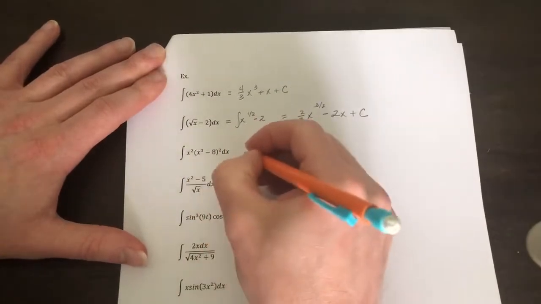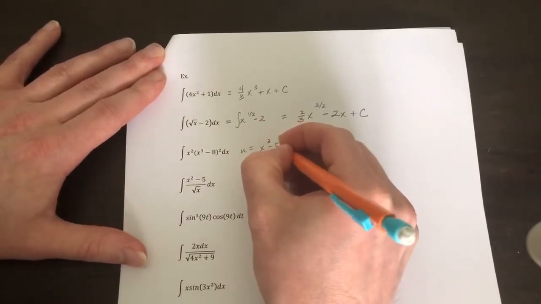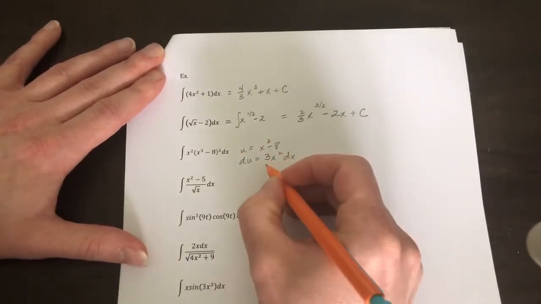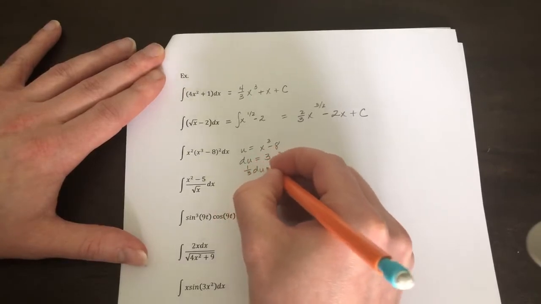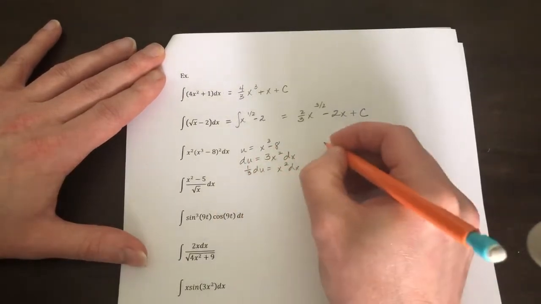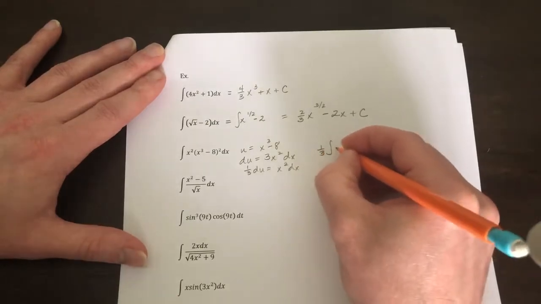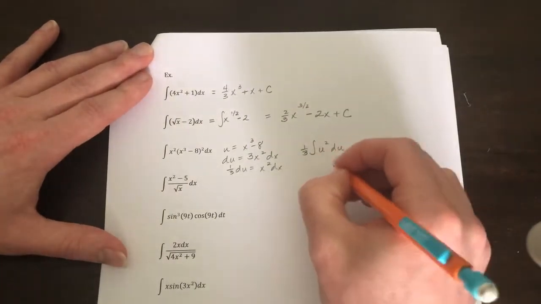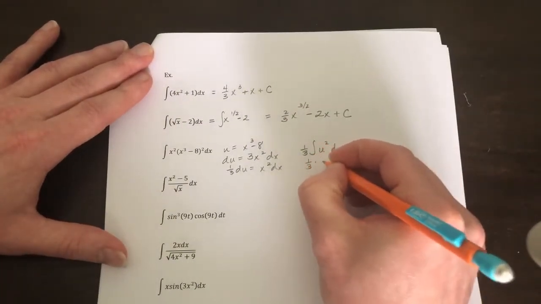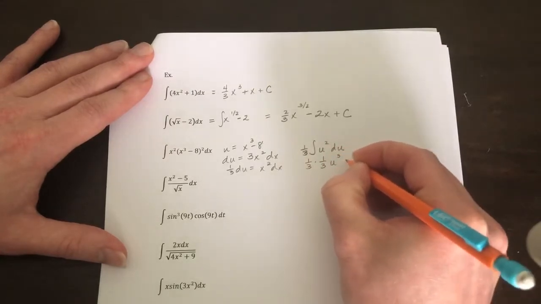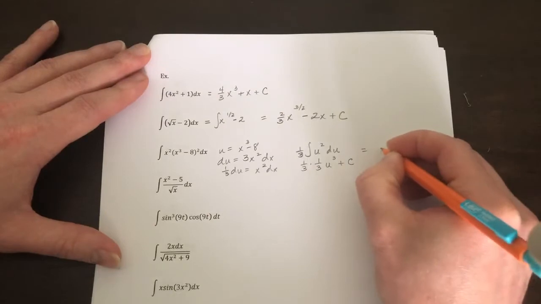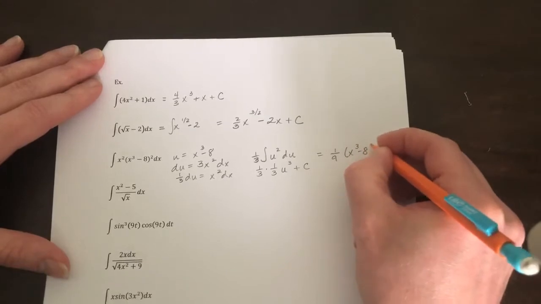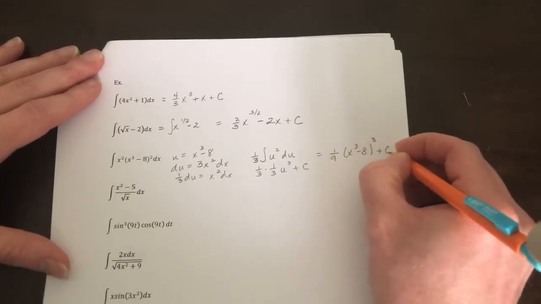This one we have a u sub. Your u is going to be x cubed minus 8. Your du is going to be 3x squared dx. We don't have the 3 on the outside, so we got to get rid of it. So it becomes 1/3 the integral of u squared du. Add 1 to the exponent, divide by the new exponent, so it becomes 1/3 times 1/3 u to the third plus c. So your answer is 1/9 x cubed minus 8 all to the third power plus c.